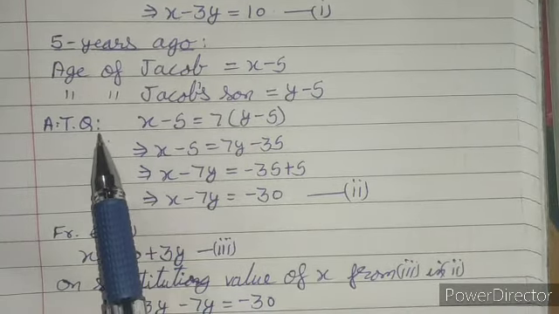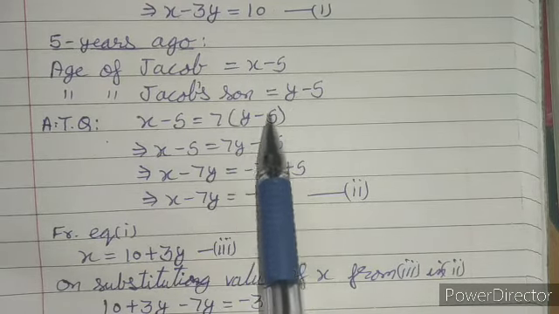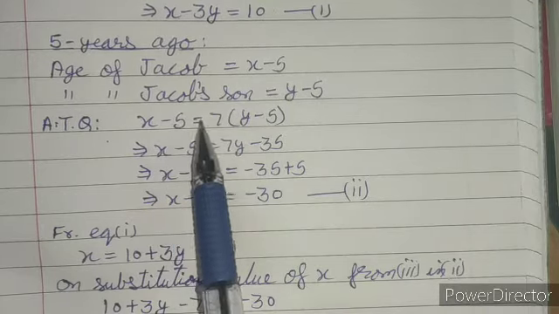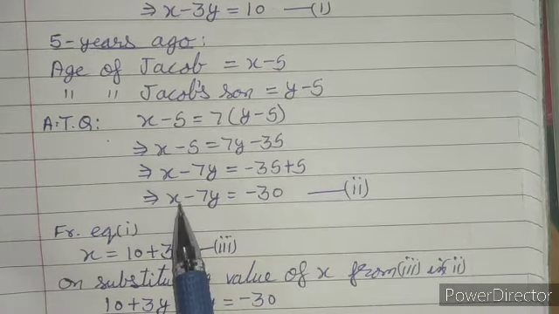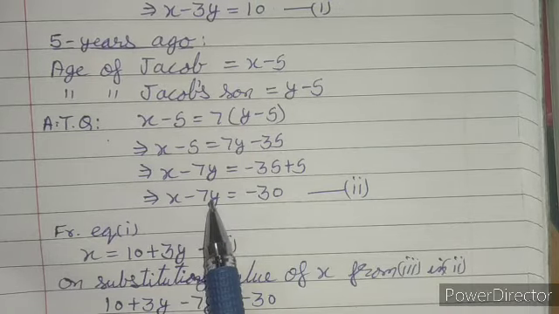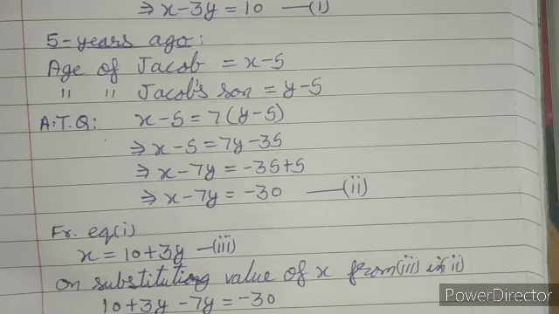Now according to the question, the age of Jacob was 7 times the age of son. That means x minus 5 equal to 7 into y minus 5, and that is giving us the equation x minus 7y equal to minus 30. This we will take as equation second.